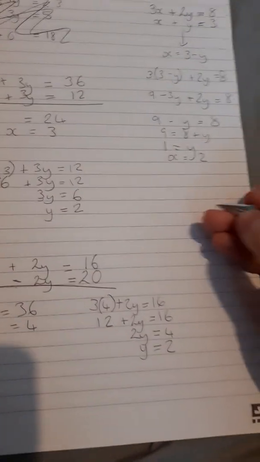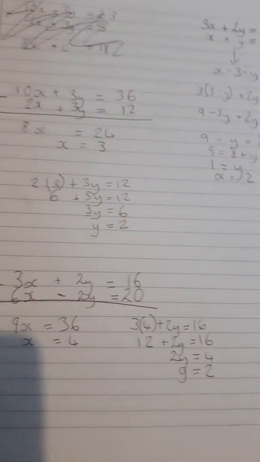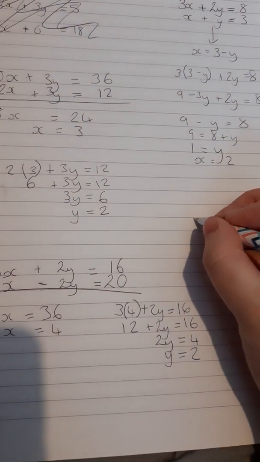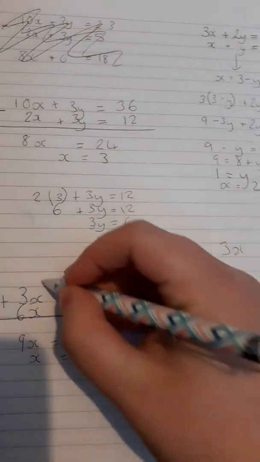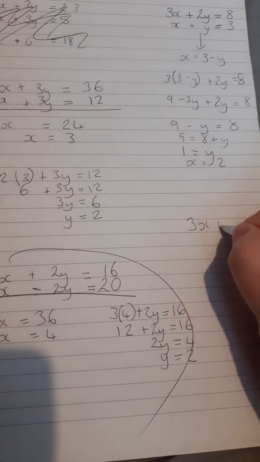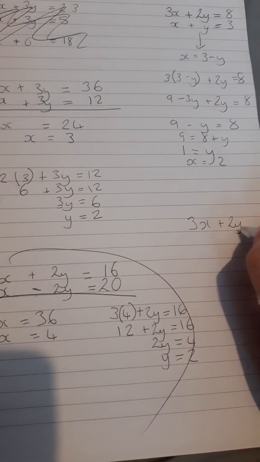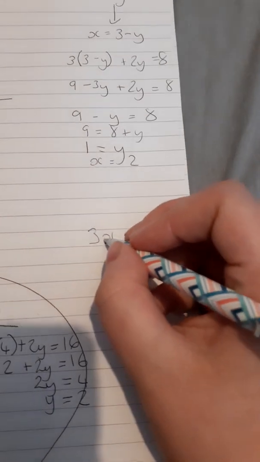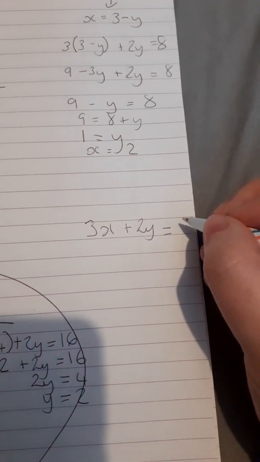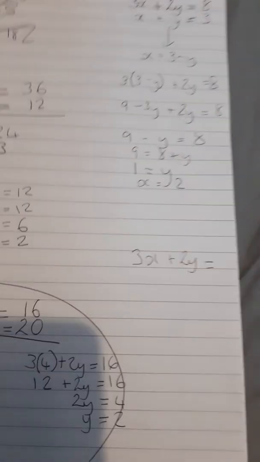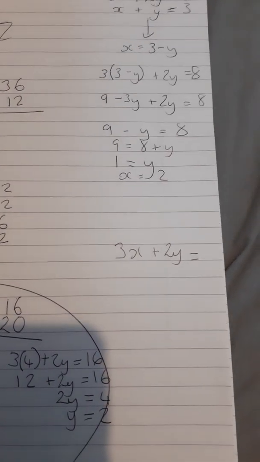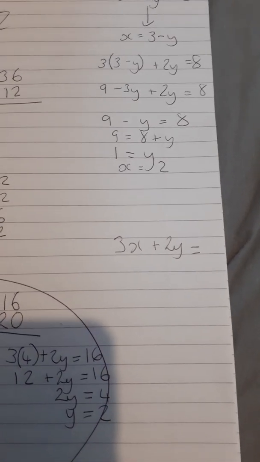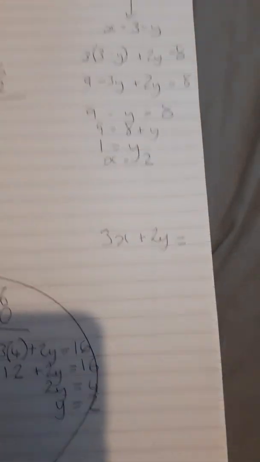Now, there's one other way that you can get sort of caught out a bit by this. So let me write this down. First of all, section that bit off. So 3x plus 2y equals, and so that is, let's make up the numbers. So x equals and y equals, right.